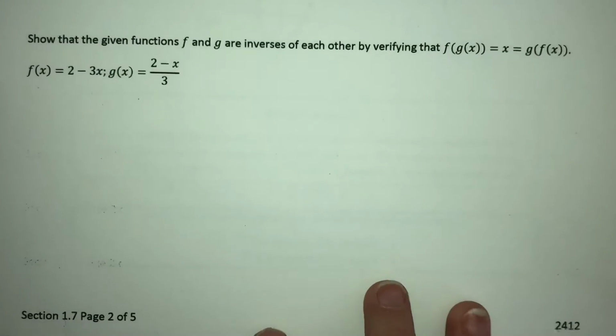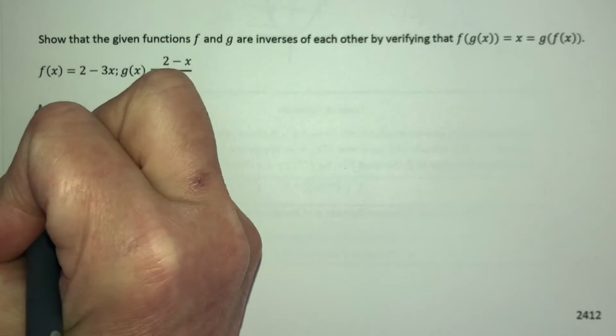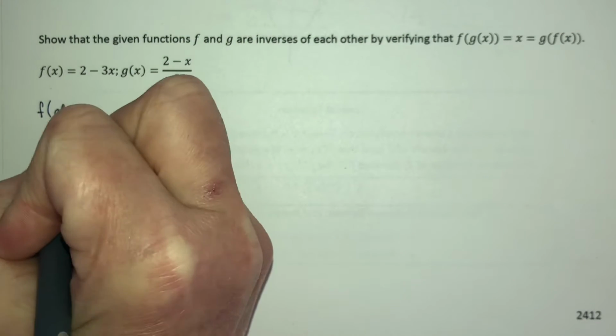Okay. So let's show that these functions, f and g, are inverses of each other. And we do that by verifying that f of g of x and g of f of x, which we know are not generally speaking the same, but they need to both give me x, or it is not an inverse function. So let's do f of g of x.